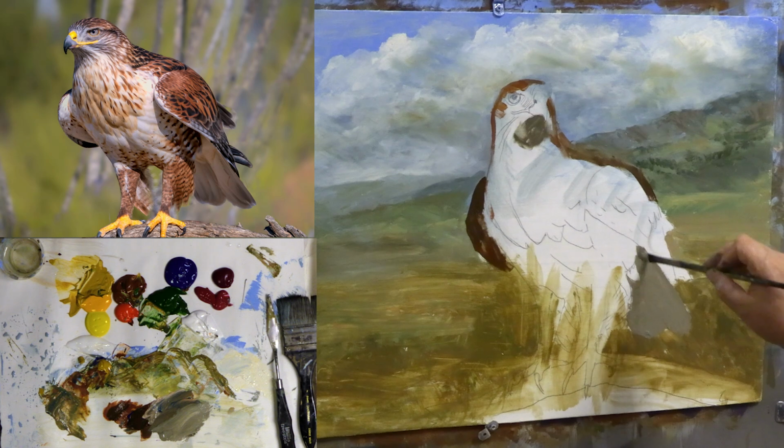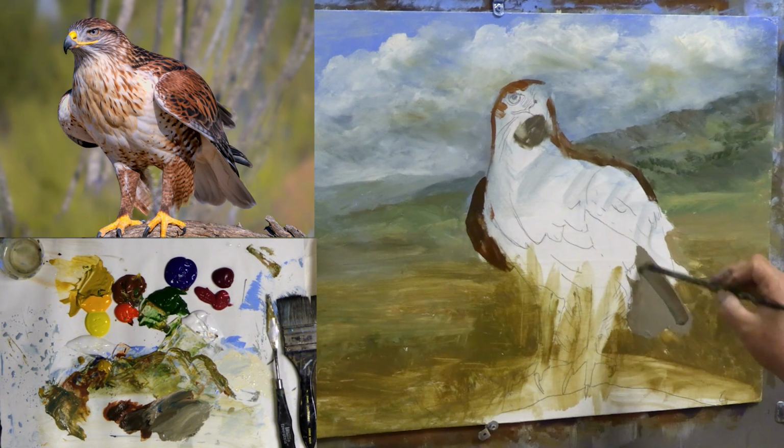Nice paint, good paint. Get some paint on there, right? Let's just streak that up with a little bit of burnt sienna and some blue, just so it's not just a solid color.